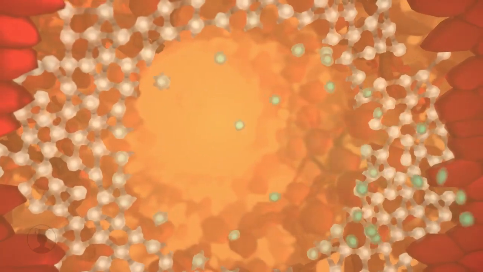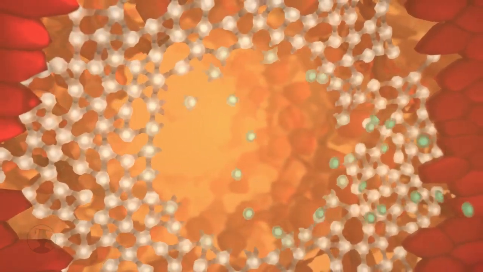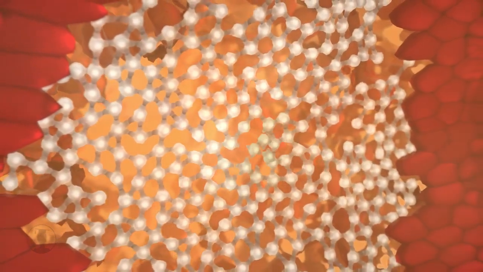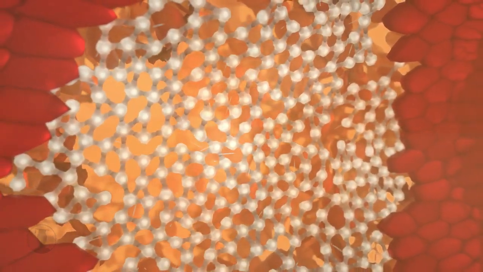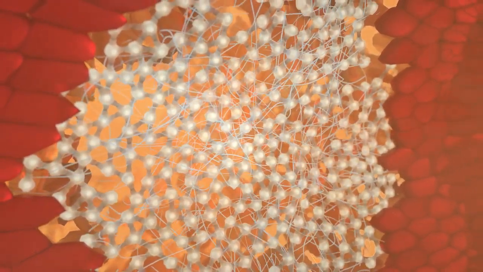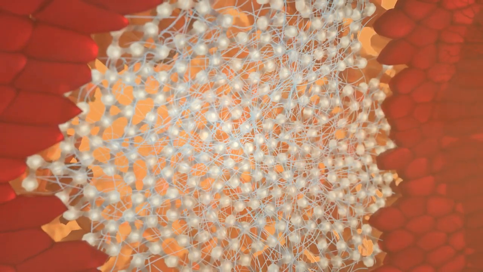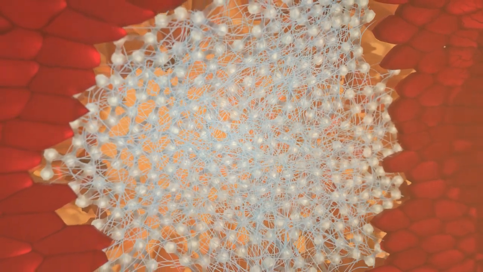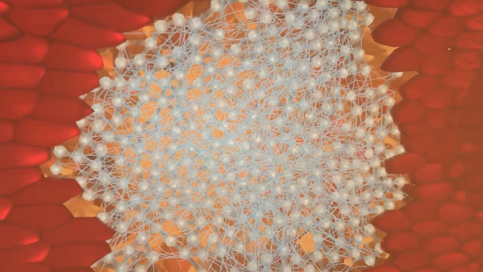This results in a quite fragile platelet plug, which prevents the blood from escaping. Eventually, fibrin forms on the platelets, which ensures a stronger plug. And it will bind more platelets and red blood cells. Thus, a strong clot is formed.